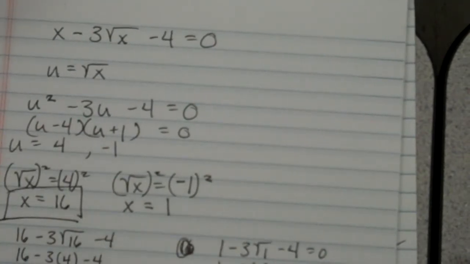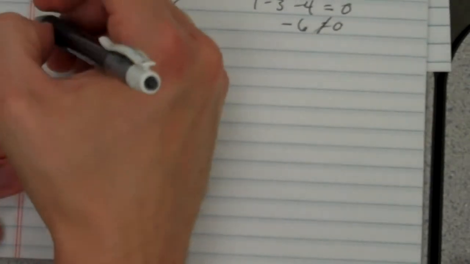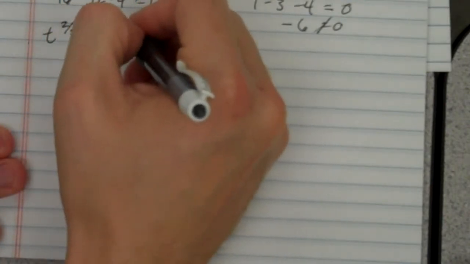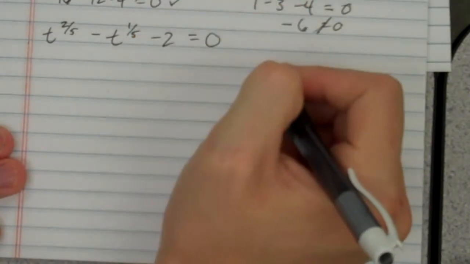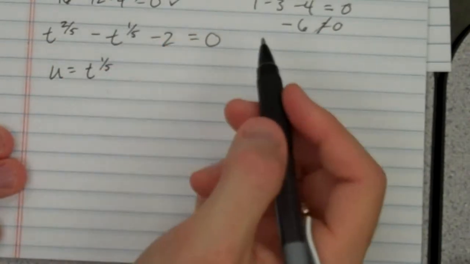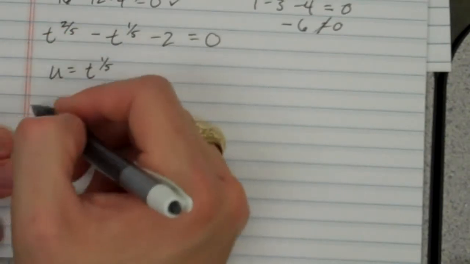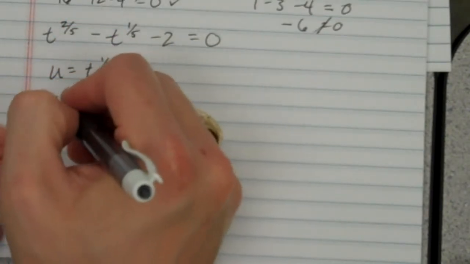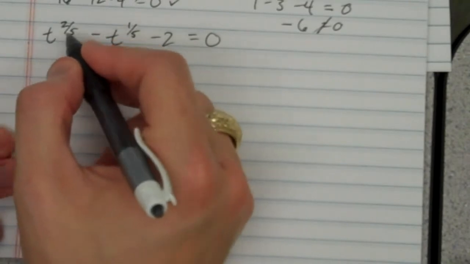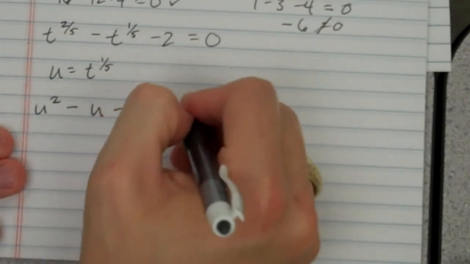Okay? So that's just another example, and I'll do one more just because I can tell that you are loving this. T to the 2/5 minus t to the 1/5 minus 2 equals 0. Okay? So u equals t to the 1/5. See how I did that without even thinking? It's because it's always going to be that way. And if there's not a number up here, if there's a number I bring it down. If not, this is just going to become u squared. Right? And that makes sense, right? Because t to the 1/5 to the power of 2 equals 2/5 because of the power rules, right? So that's going to be minus u minus 2 equals 0.